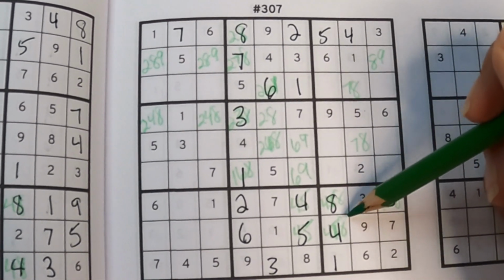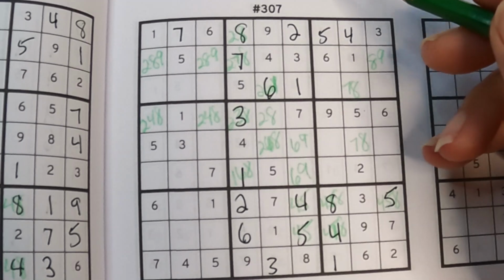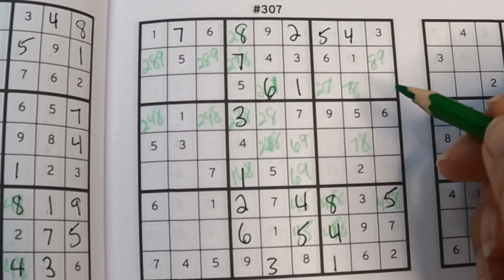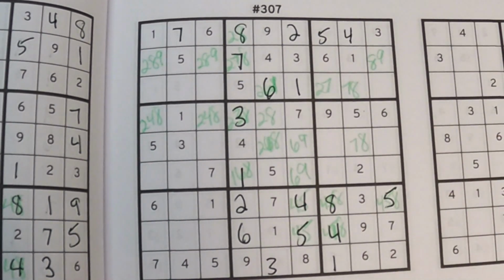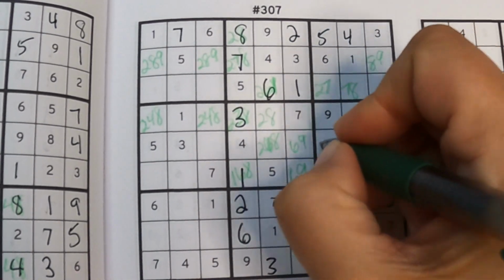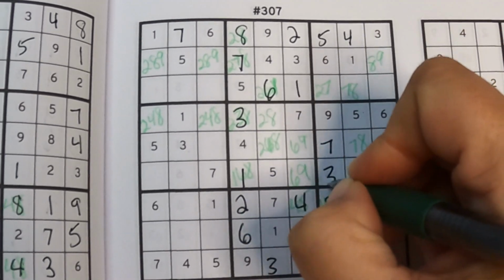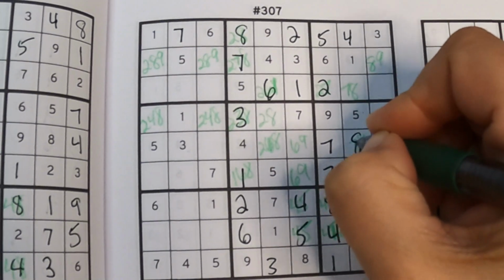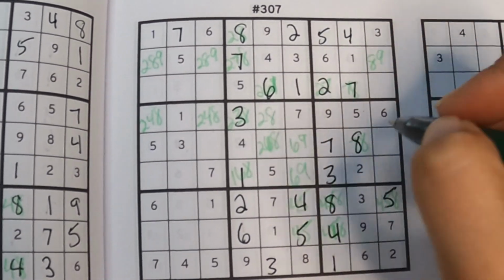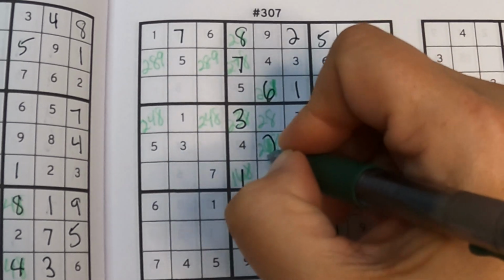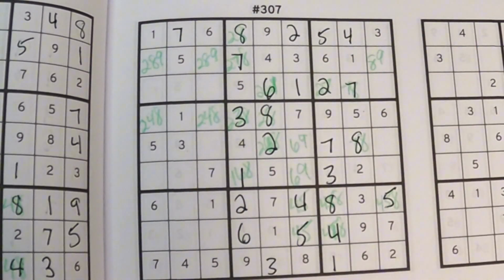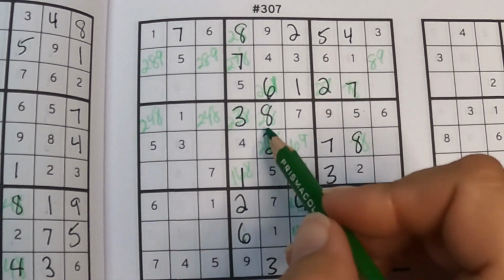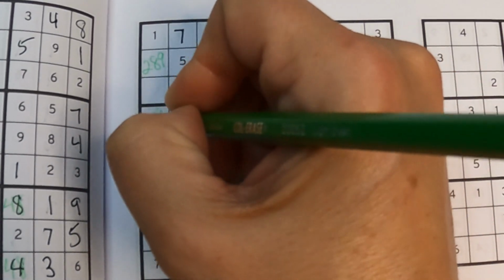For this column, we're missing 2, 3, and 7. We've got a 3 here, so 2, 7. 2 here, 3 here makes this our 7. That 2 makes this our 3, 2. That 7 makes this our 8, 7. That 8 makes this our 2, 8. Now with that 8, we can get rid of this 8 and this 8.